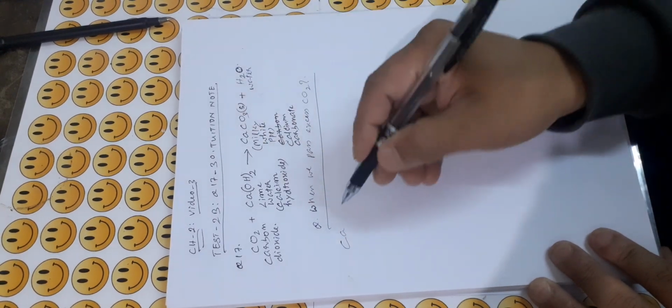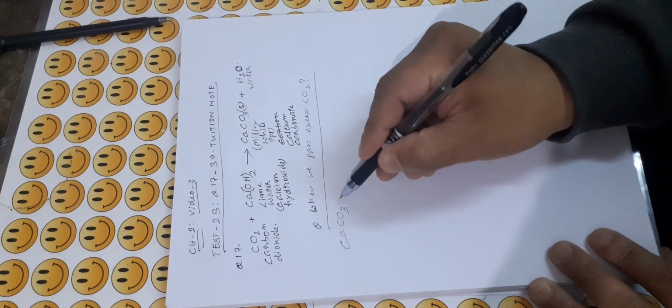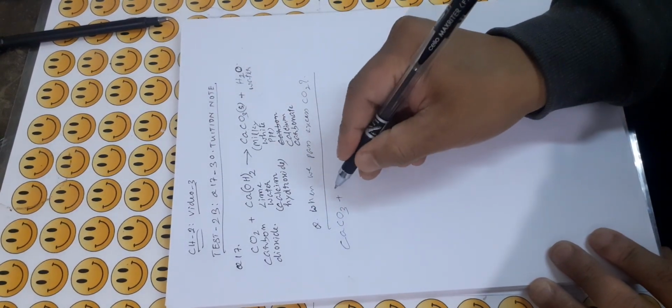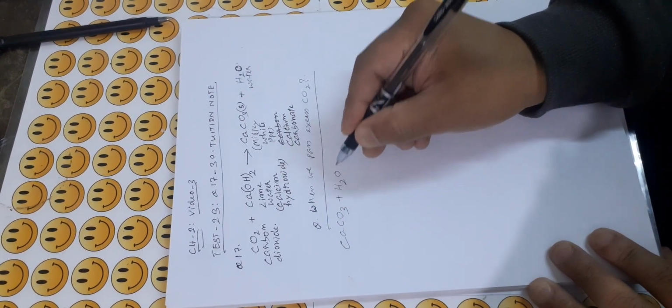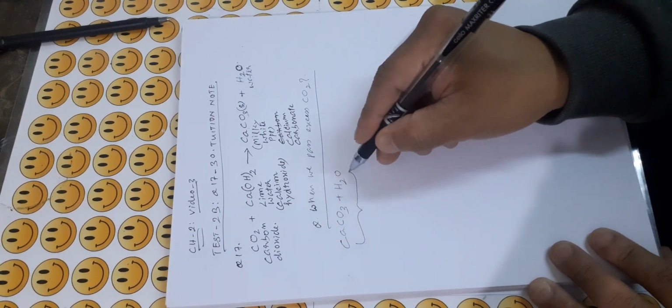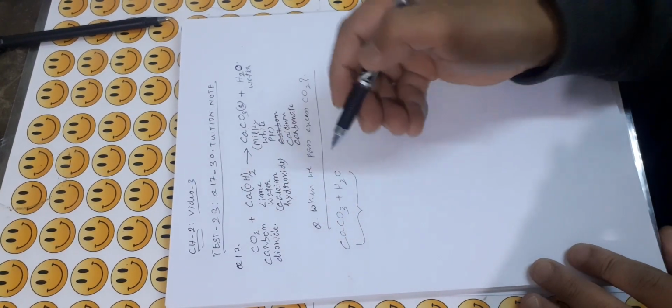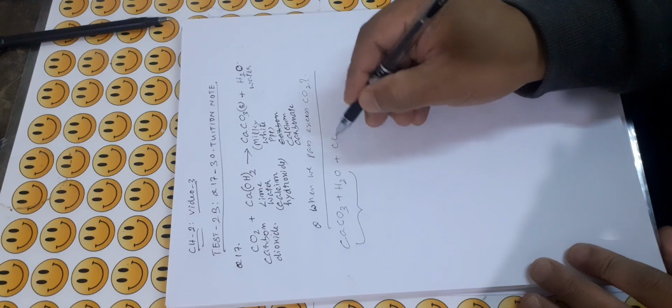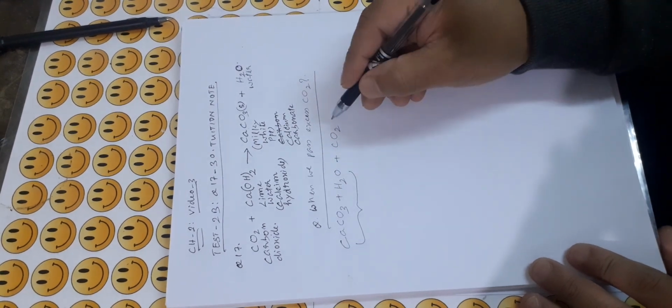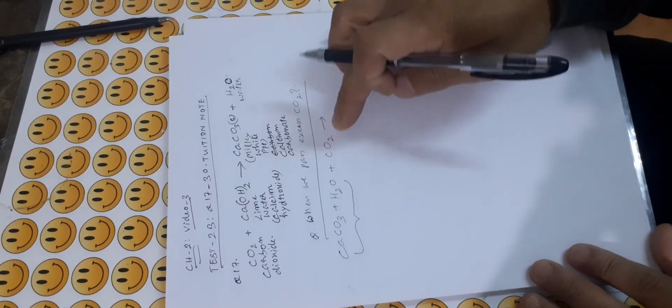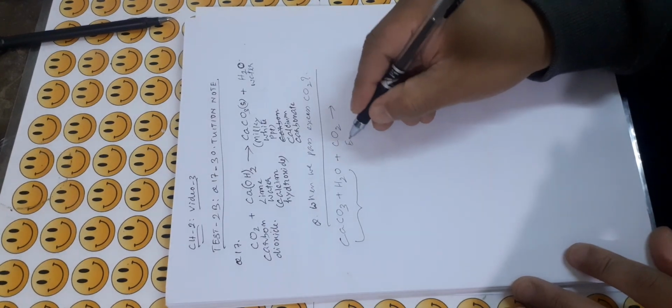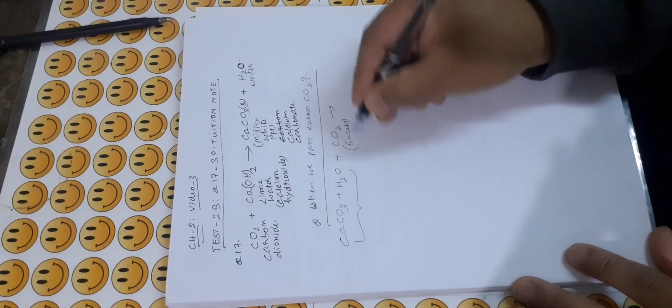So write this one down on the right side, the product CaCO3 plus H2O. This one that we got when we pass a normal amount of carbon dioxide will proceed on and add to more carbon dioxide. So you write CO2 excess. This is the excess that you're passing. Suppose we pass excess.